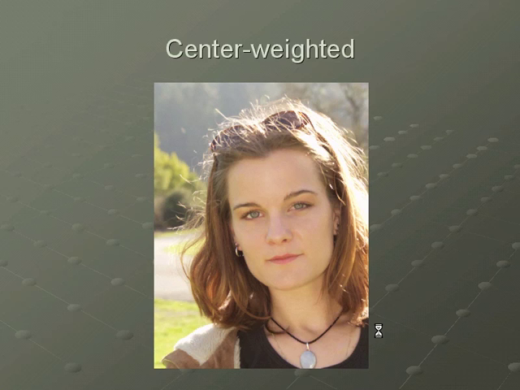The reason being that we tend to take more pictures of people than anything else, and if you're talking about a face or a portrait such as this one, most of the important information is in the center of the screen. That's what allowed us to get a decent exposure with this pretty severe backlighting that we have here.